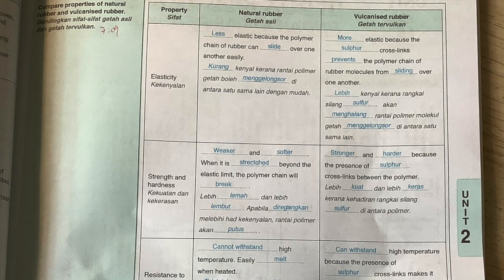Elasticity. Natural rubber is less elastic because the polymer chains of rubber can slide over one another easily. Vulcanized rubber is more elastic because the sulfur cross-links prevent the polymer chains of rubber molecules from sliding over one another. Strength and hardness. Natural rubber is weaker and softer. When it is stretched beyond the elastic limit, the polymer chain will break. Vulcanized rubber is stronger and harder because of the presence of sulfur cross-links between the polymers.